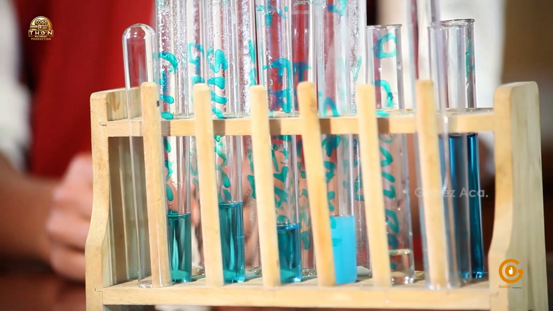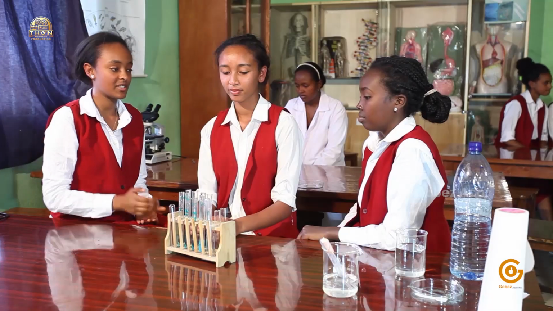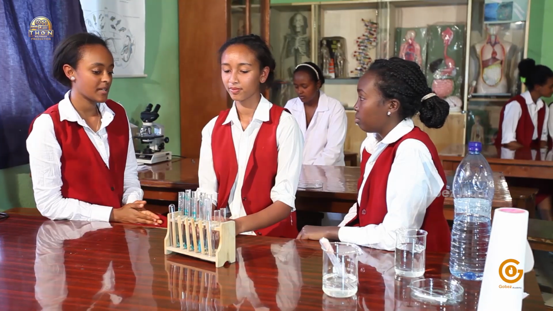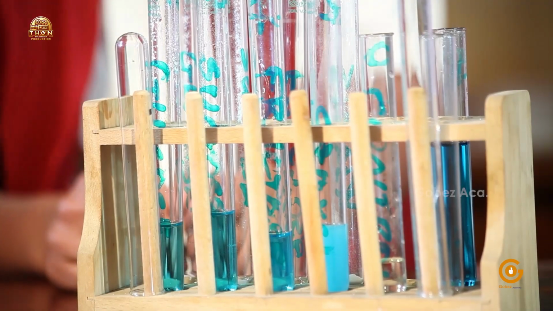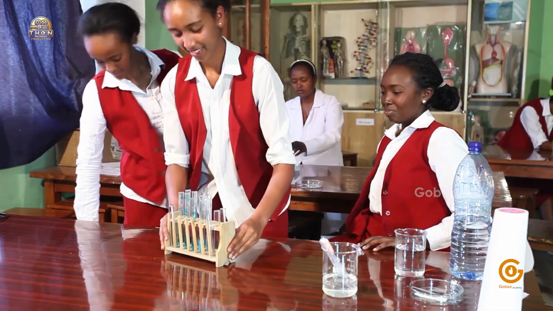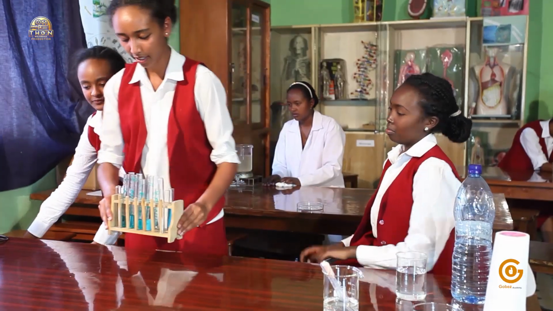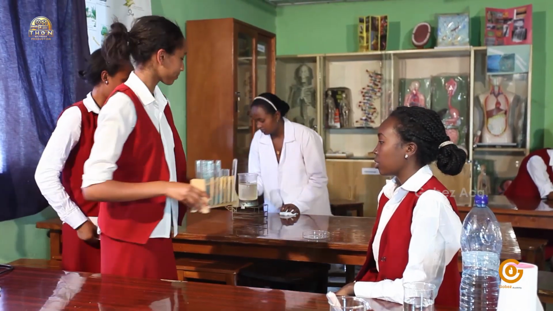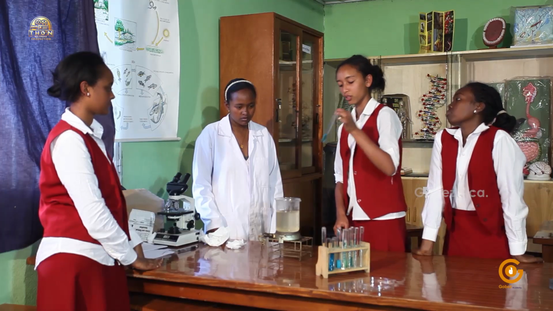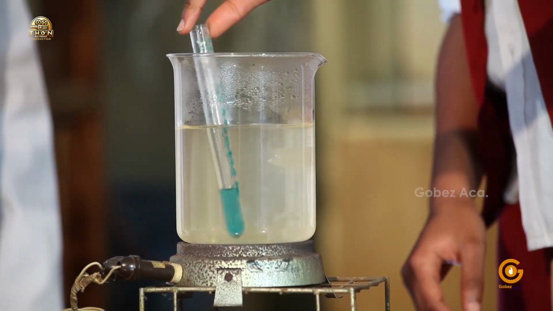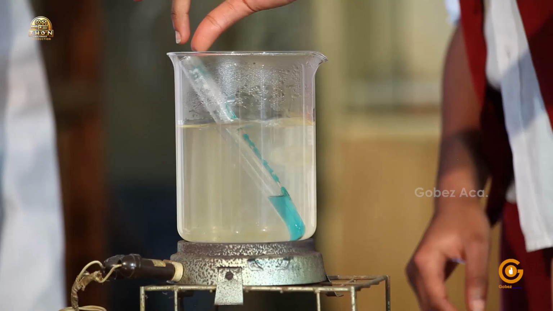So now that we have added the Benedict solution into the different test tubes, the next step is to take these test tubes and add them in the boiling water. That's right. Can you guys help me? Okay, I'll take the test tube round. Okay, well, I will start by adding the glucose first. Be careful.